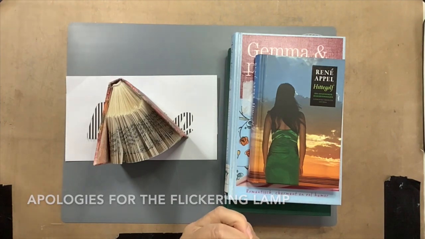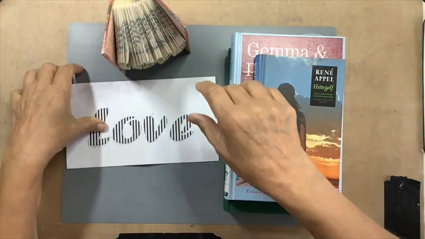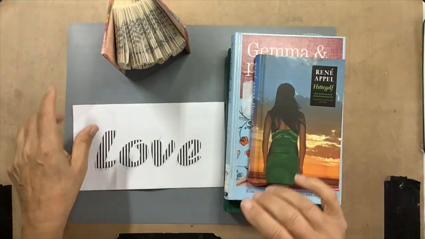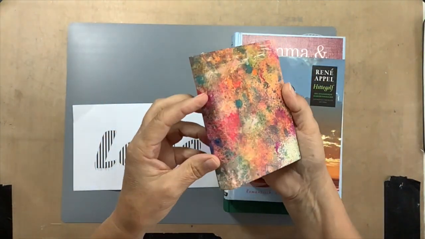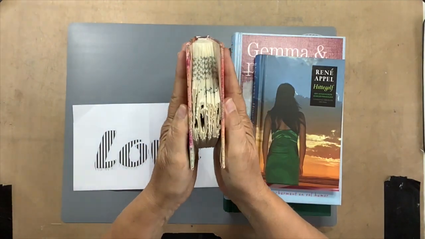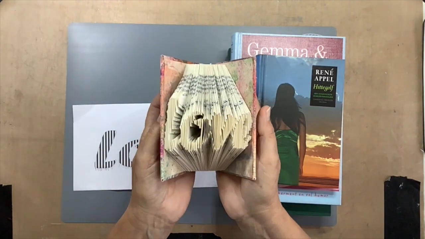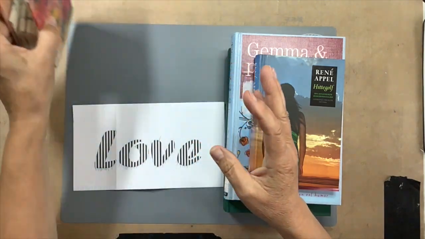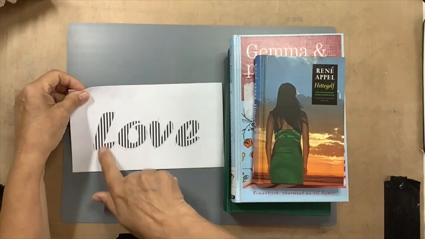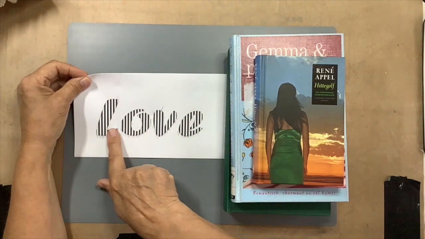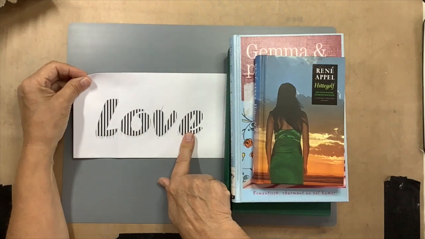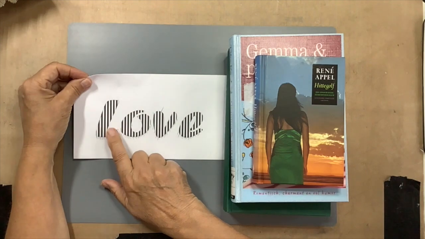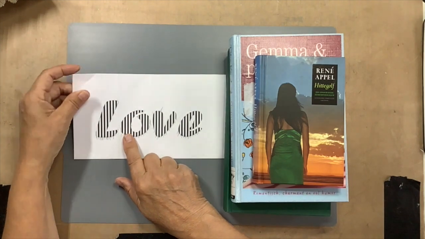This is a video about book folding and how I make line patterns in Photoshop, my own. So the other day I made this little book and I folded these letters, love, and I thought let's tell people how I make the line templates. I always say a pattern, but I think it's a template. How I do that in Photoshop.